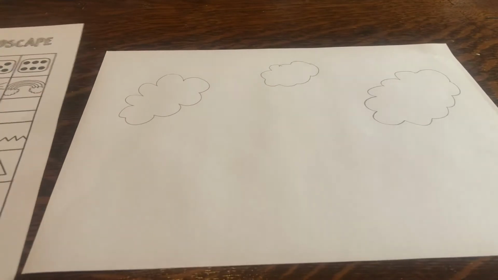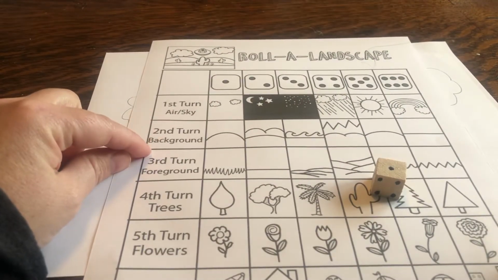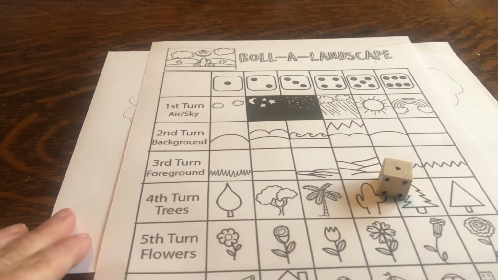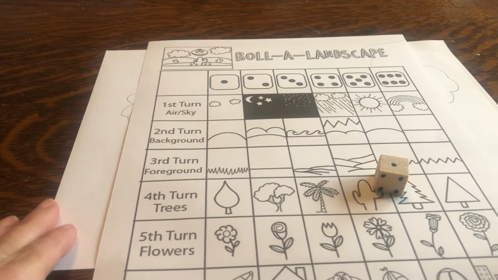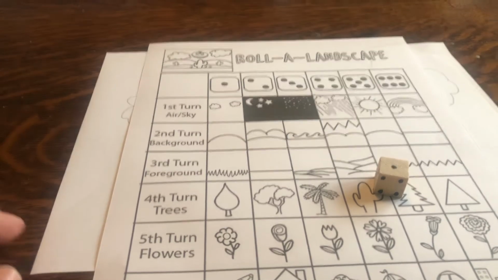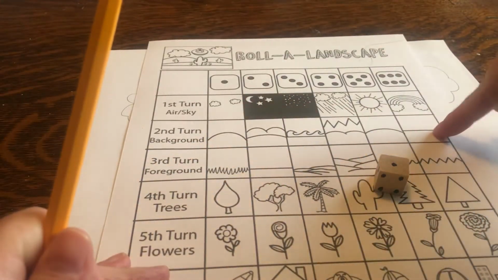Okay, now my second roll, second turn, background. So this is going to be in the background. We talked about this a little bit in my class too. I'm not sure which grade we talked about it, but we talked about the foreground, the middle ground, and the background. Okay, so in the background, this is what we've got for our choices.